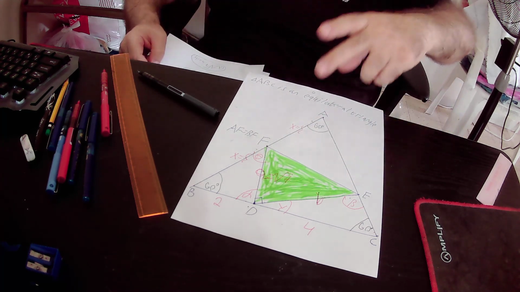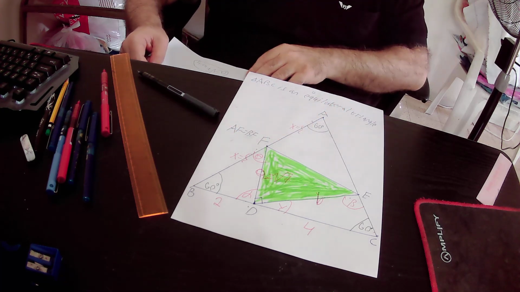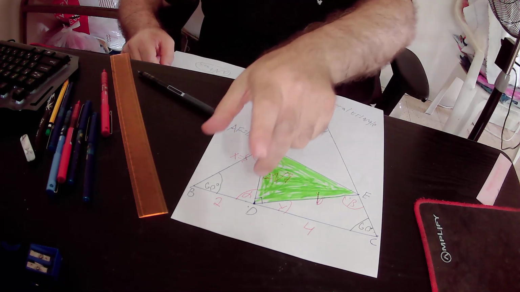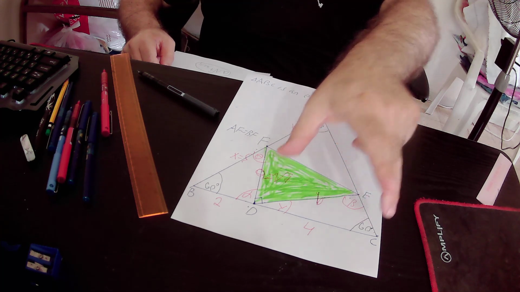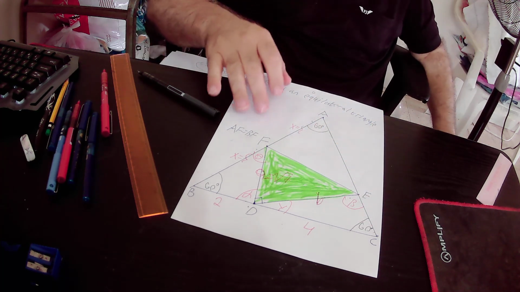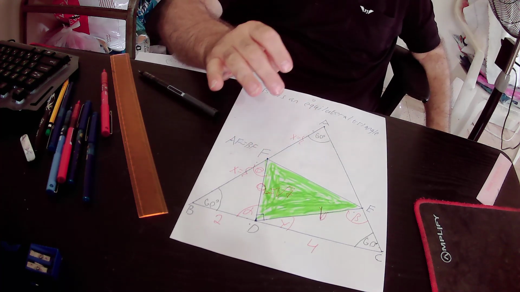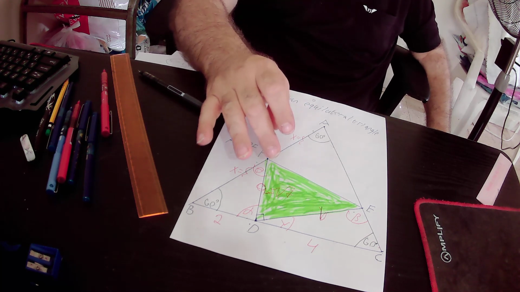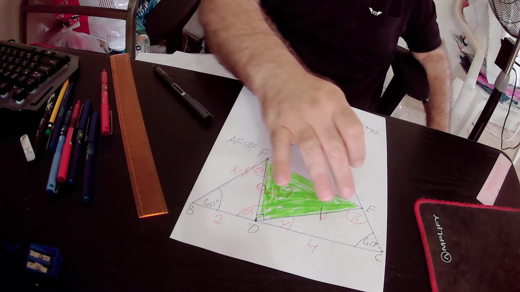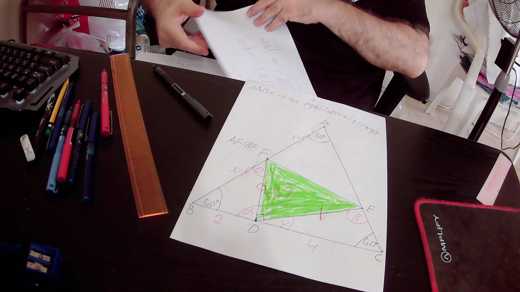We also know that AF equals BF, and BD equals 2 units, and DC equals 4 units. We want to find the area of the green triangle, which is also a right triangle, because angle FDE equals 90 degrees.